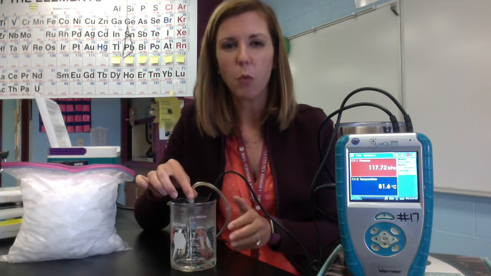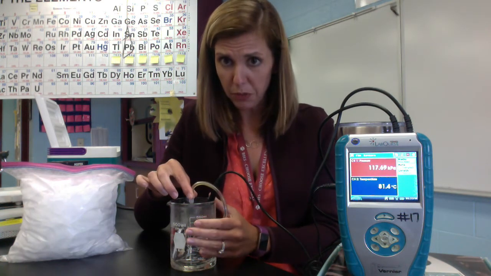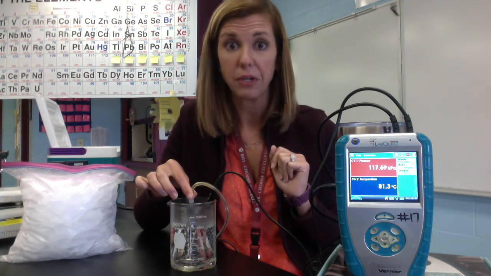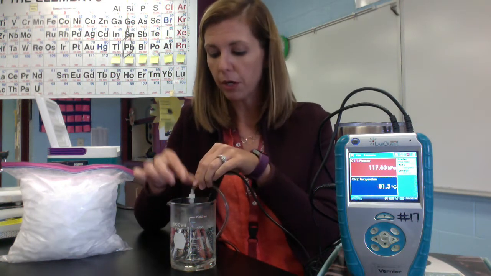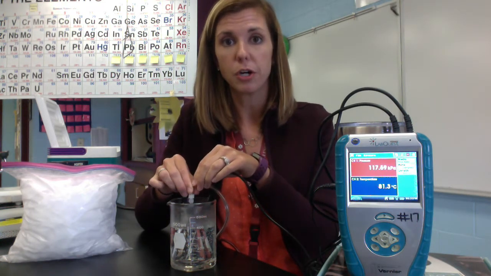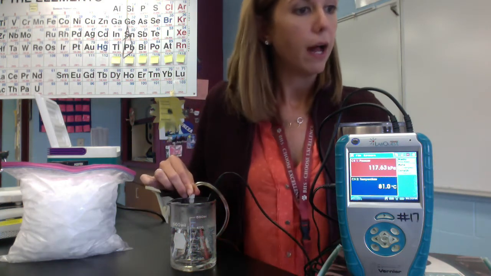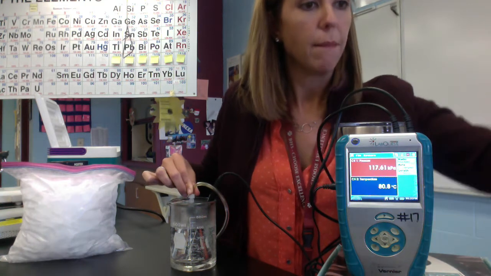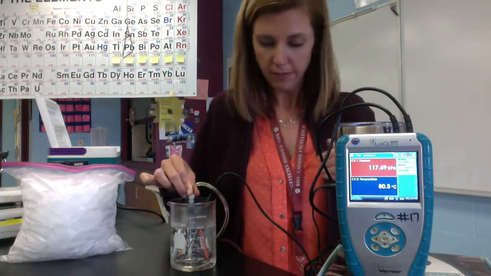I've already pre-warmed this water, so it's pretty warm, right? It's 81.3 degrees at the moment. And what we're going to be doing is changing that temperature by lowering it over time. So we're going to make sure that we get some stabilized data points.